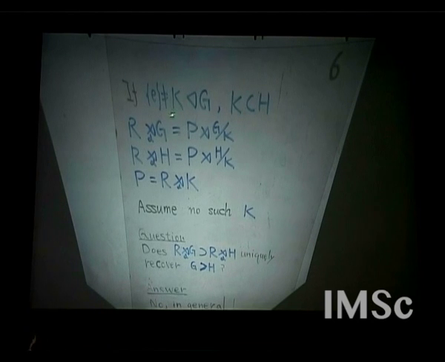If there is a non-trivial normal subgroup K of G, and it is contained in H, then the group-subgroup subfactor forgets the information of K. Namely, it carries only the information of G over K and H over K. Here, P is the cross product of R by K. So let's make this assumption: assume there is no such case.